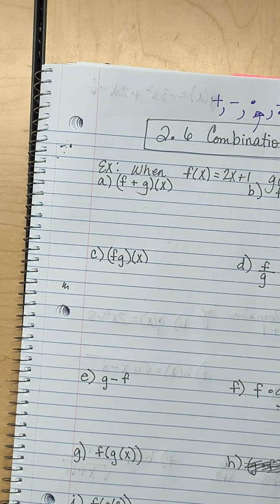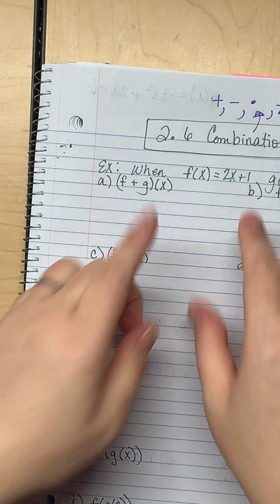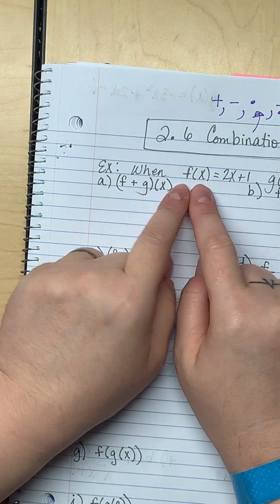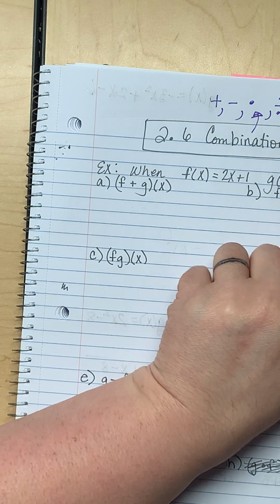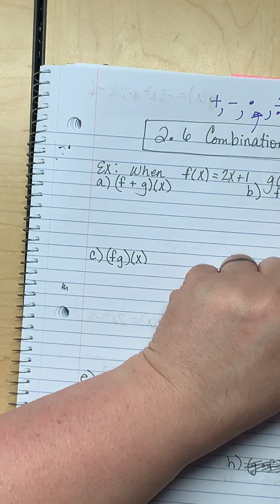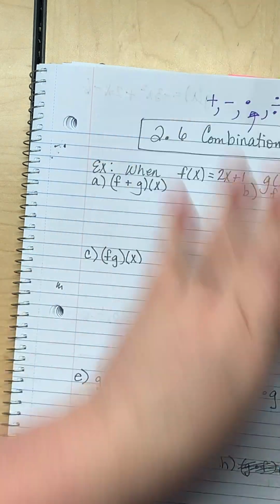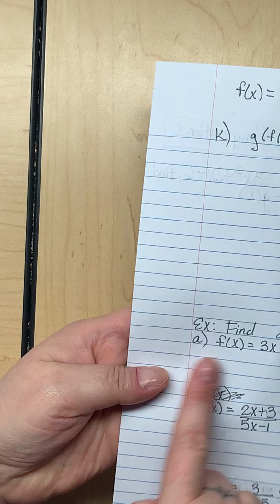And then sometimes we use different letters for different functions. Like this, 2x plus 1 is called f because it's f of x. This equation is called g of x. If I turn the page to what we're going to do later, we have more functions.